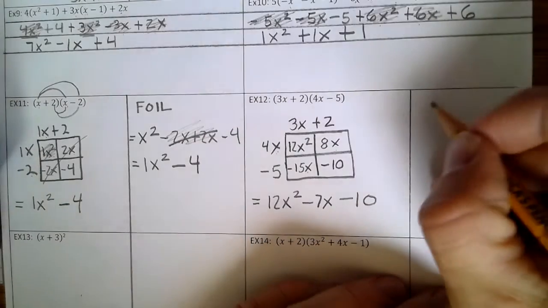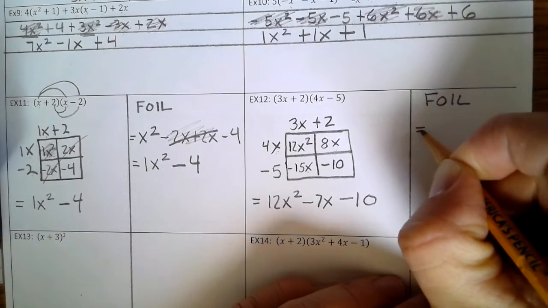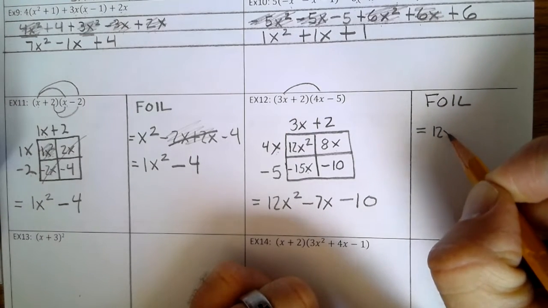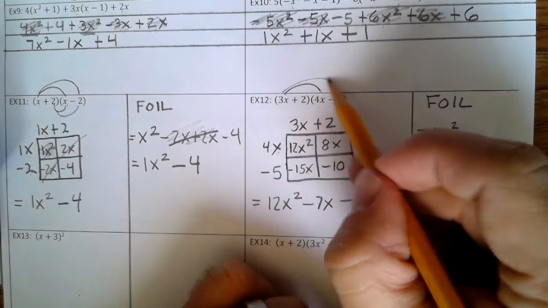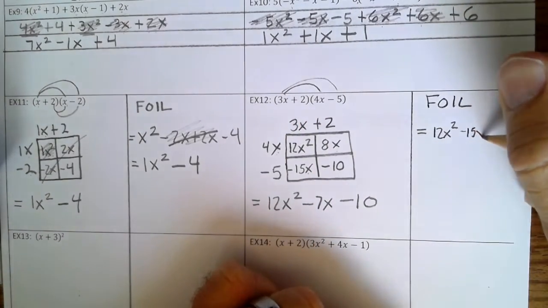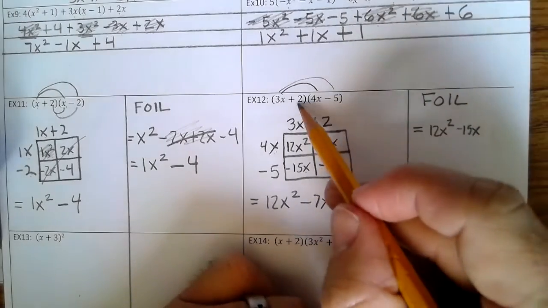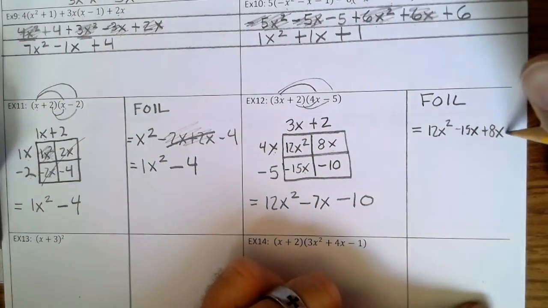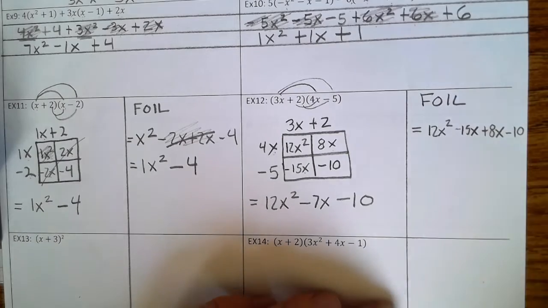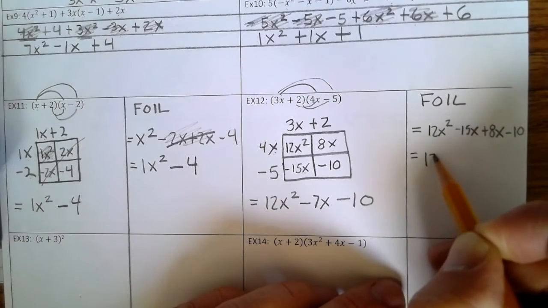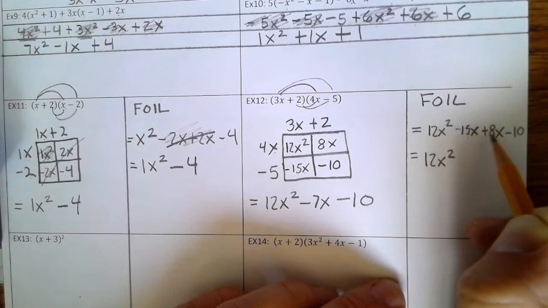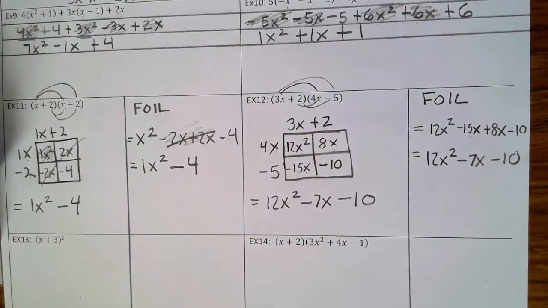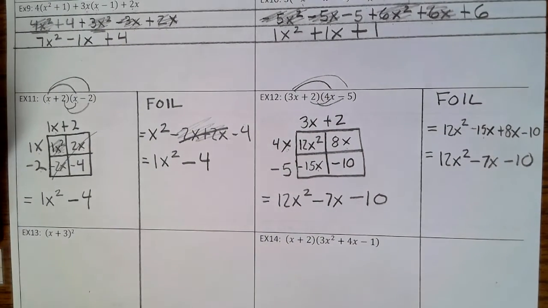Okay, now let's do FOIL. So 3x times 4x is 12x squared. 3x times negative 5 is negative 15x. 2 times 4 is plus 8x. And then 2 times negative 5 is negative 10. Okay, so then that's 12x squared. Negative 15x and 8x combined to be negative 7x minus 10. Okay, go ahead and finish up example 11 and 12.